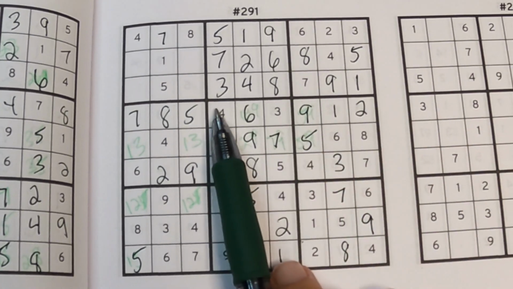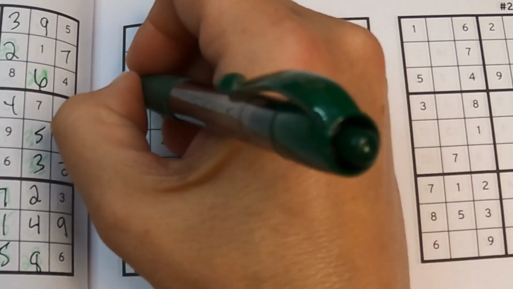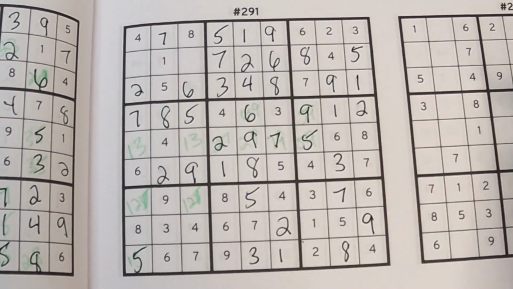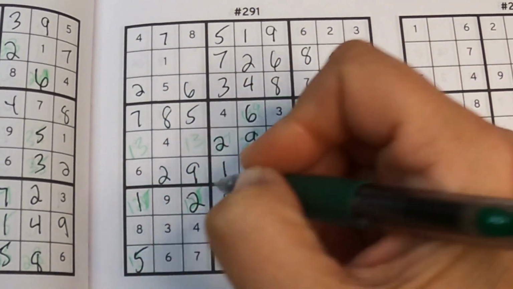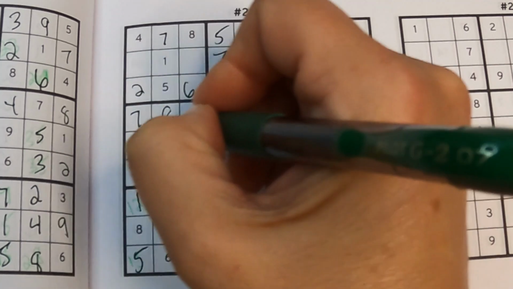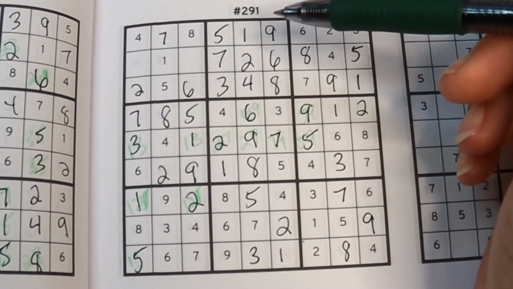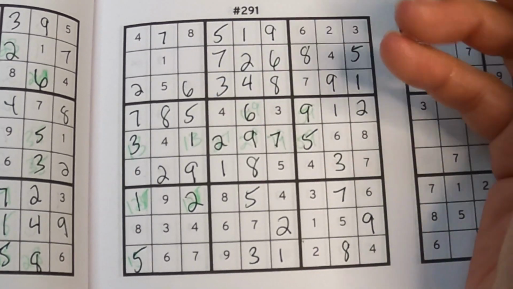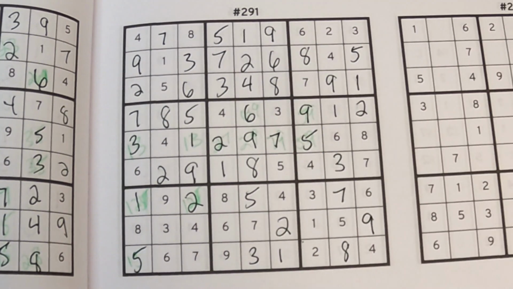For this row now, we're missing 2 and 6. We've got a 6 here, so 2, 6. That 2 makes this our 1, 2. That 1 makes this our 3, 1. And to finish out this box, we're missing 3 and 9. We've got a 3 here, so 9 and 3.